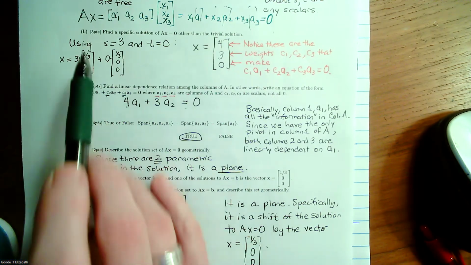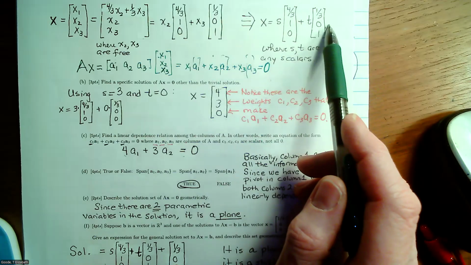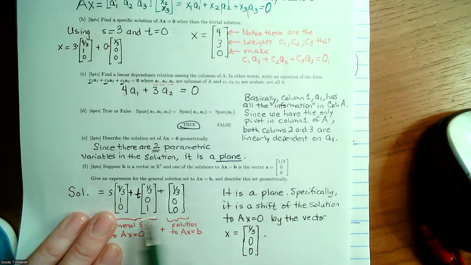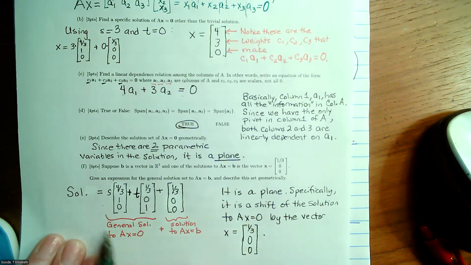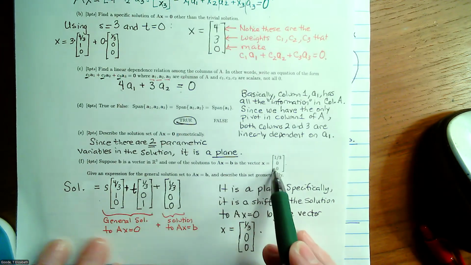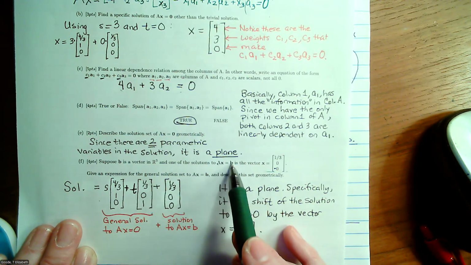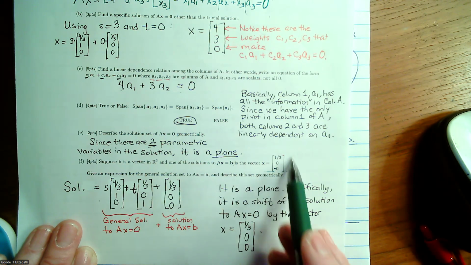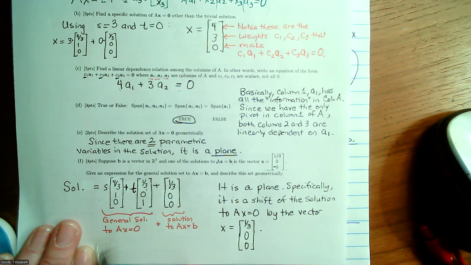And this, even if you got the general solution to AX equals 0 incorrect, I tried to make it so you could get partial credit. You just take the general solution to AX equals 0 and add any solution to AX equal B. I give you one. I said, I don't even know what B is, but the solution to AX equal B is this vector X. If you add a particular solution to AX equal B plus the general solution to AX equals 0, that gives you the general solution to AX equal B.